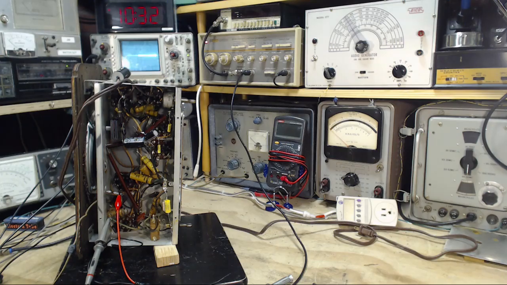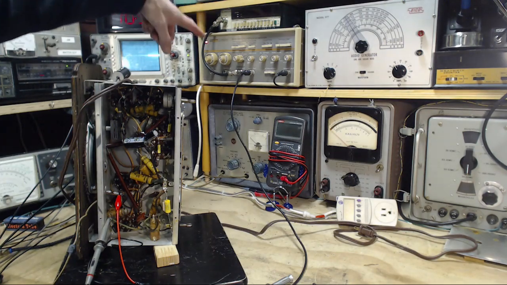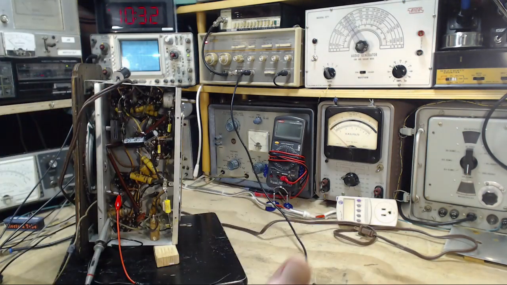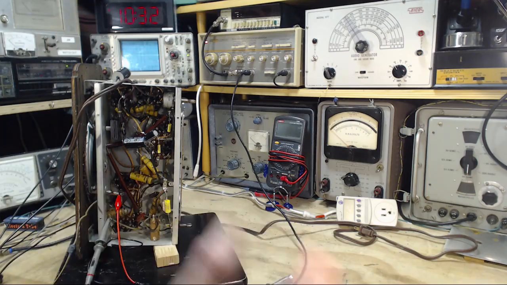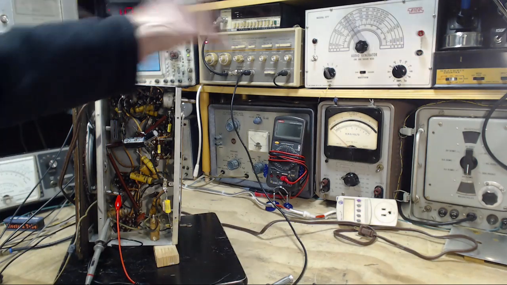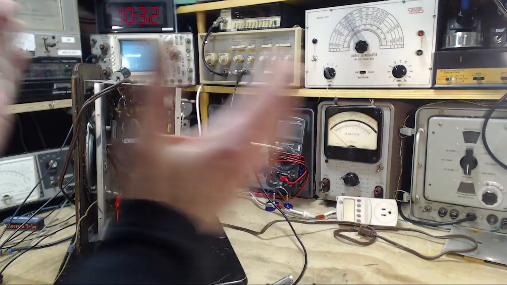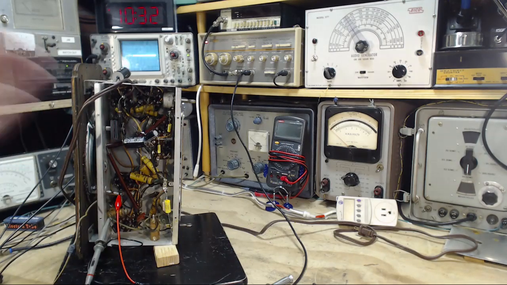Okay, so what I've done is I've set up the sweep generator. It's sweeping a large range of frequencies, down to well below the AM band to way above the AM band. I'm just going to leave it like that for now. Later we can tighten it up a lot and get a much better view of what's going on in the radio. But this is a good start anyway.